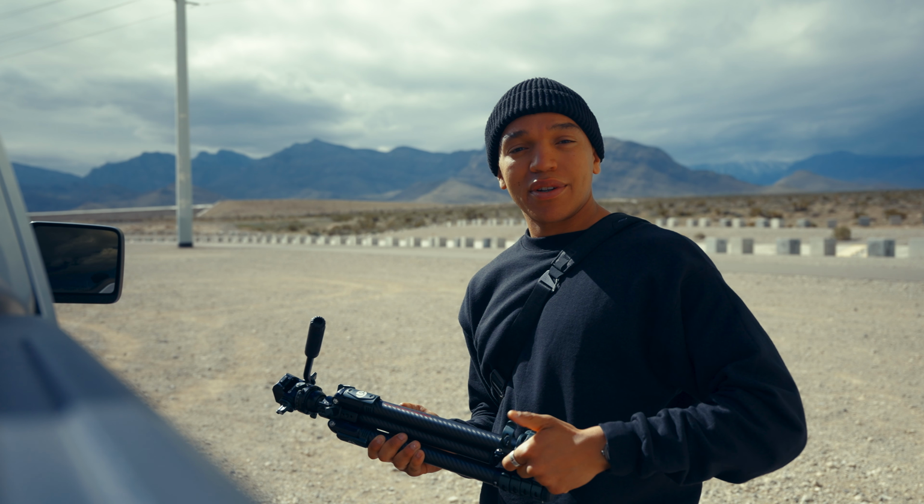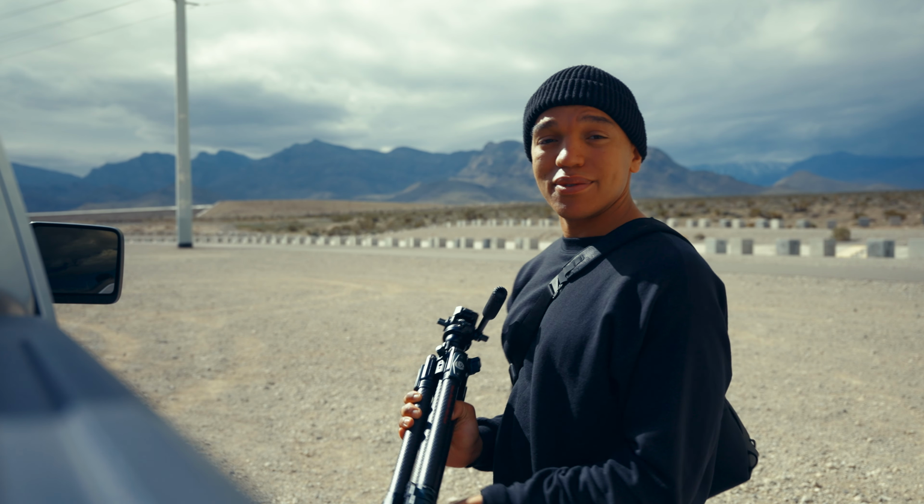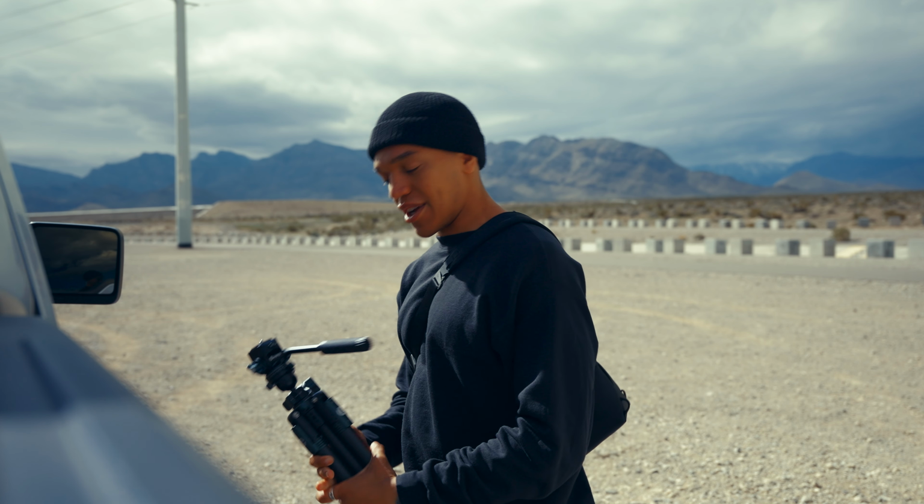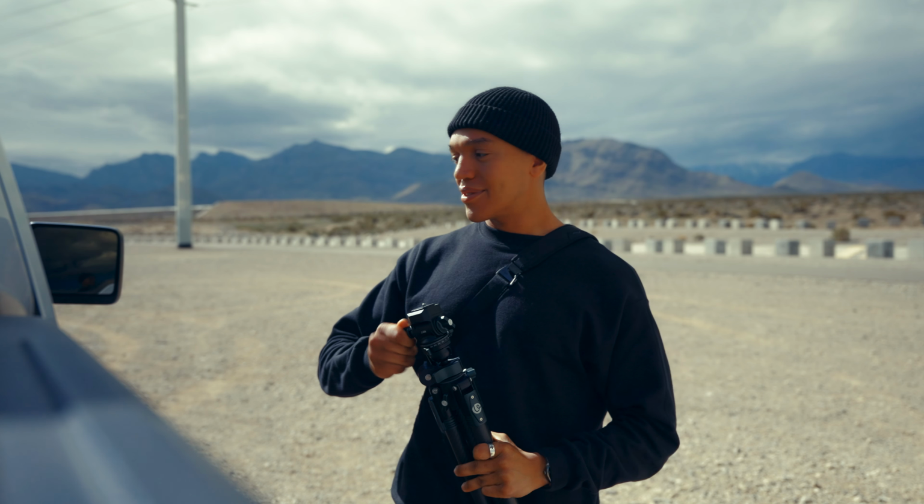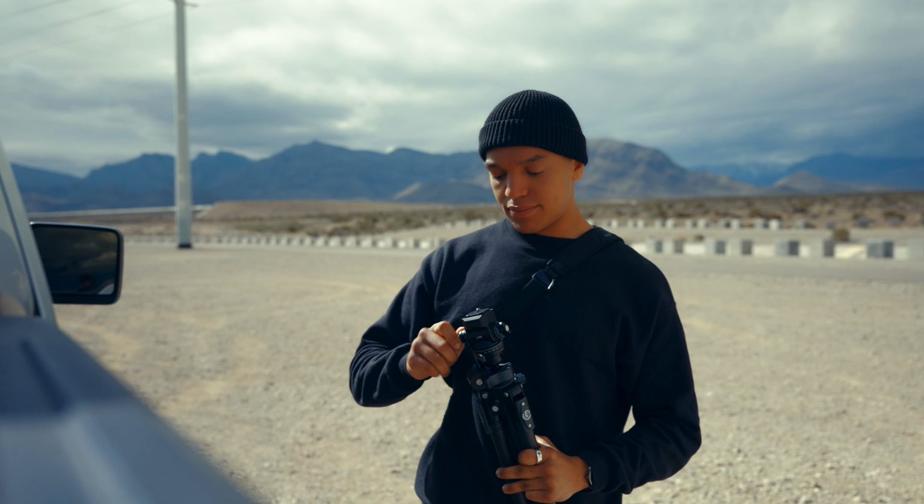Clouds are starting to come in. Glad it came when I did. Shoot. The weather forecast did say we were supposed to get rain today. Rain in a desert is always interesting.